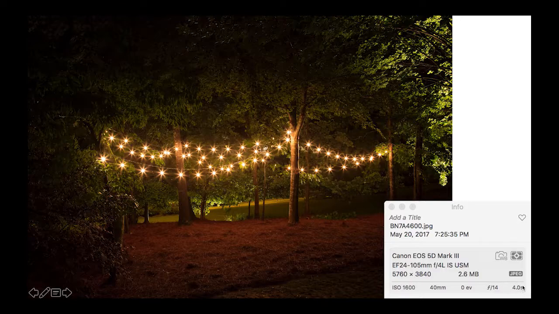My shutter speed is really slow so that I can let in all this ambient light. Here's a great example of ambient light. Ambient light is light already in the scene. So my house lights, the street lights, that's all ambient light, okay? And then I'm just letting more of that light absorb onto the sensor to give me a really cool picture.